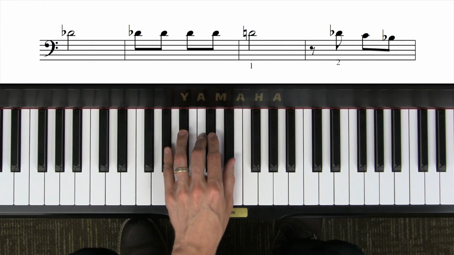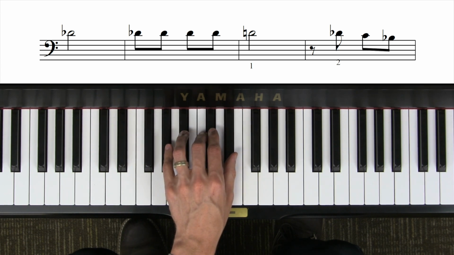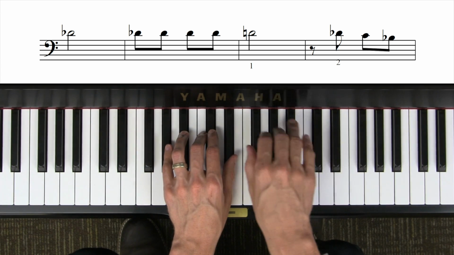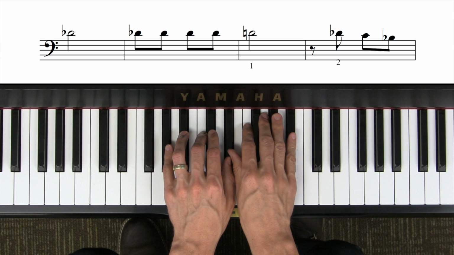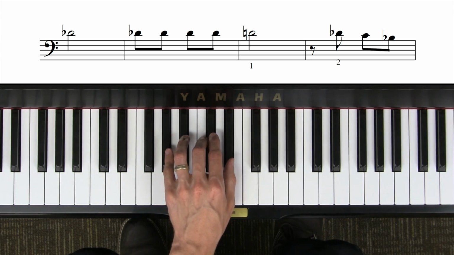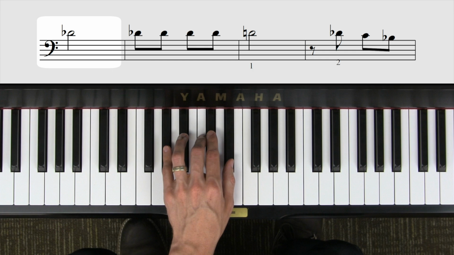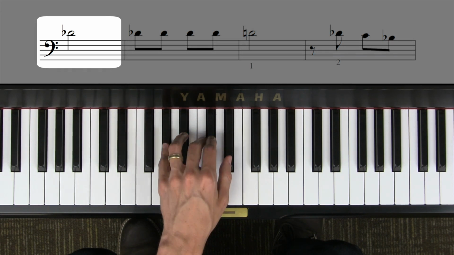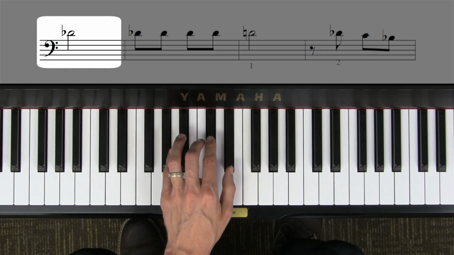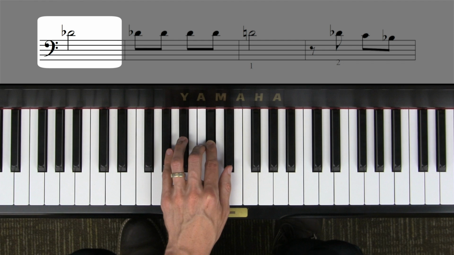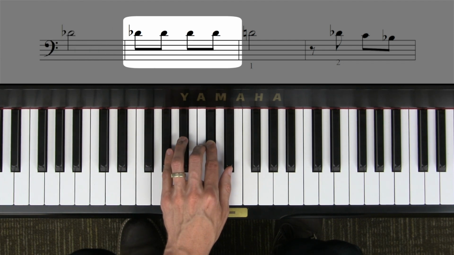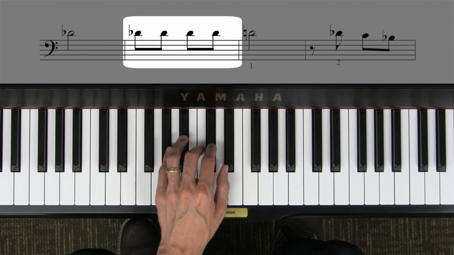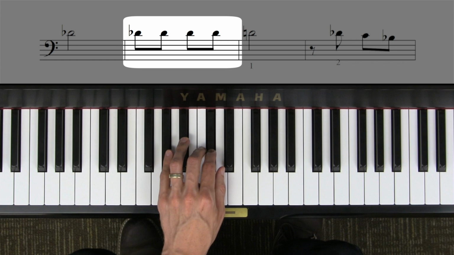Remember that when we play line 3, our left hand remains in the A flat major pentascale, even though our right hand is going to be moving down to E flat major. So with the left hand still in the A flat major pentascale, here's what we have on line 2. We play D flat for a half note, 1 and 2 and. Then in the next measure, we repeat on D flat for 1 and 2 and.